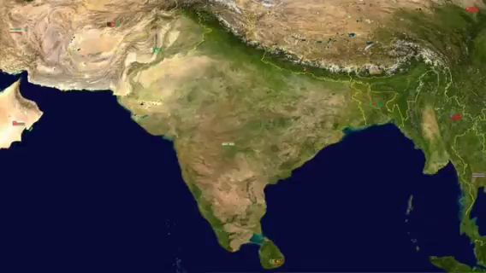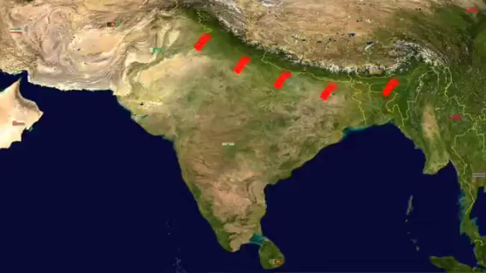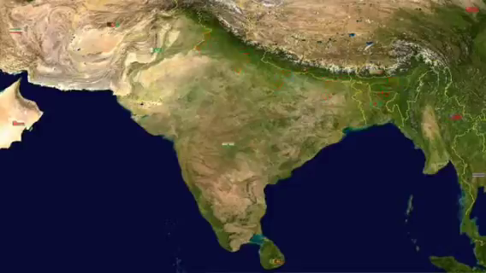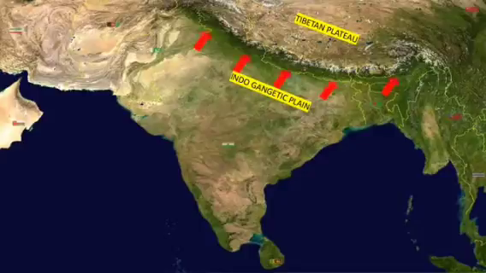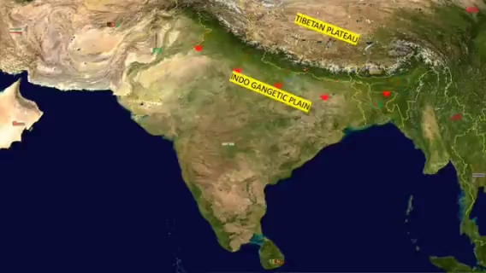There is a continuous chain of mountain ranges in the northern part of the country. These mountain ranges are called Himalayan mountains. The Himalayan range is bordered between the Tibetan Plateau in the north and Indo-Gangetic Plain in the south. Himalaya is a Sanskrit word. Hima means snow, Alaya means abode. Together, Himalaya means abode of snow.